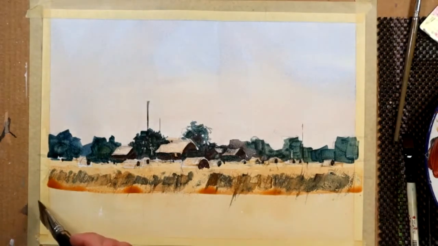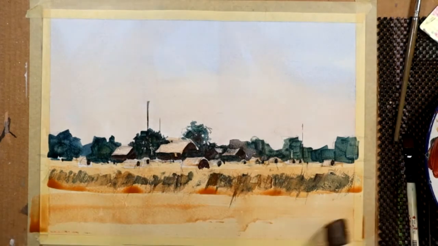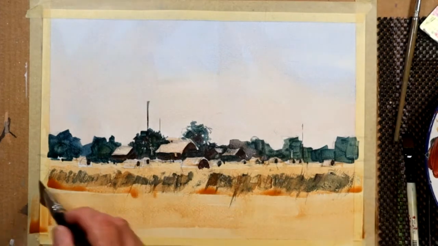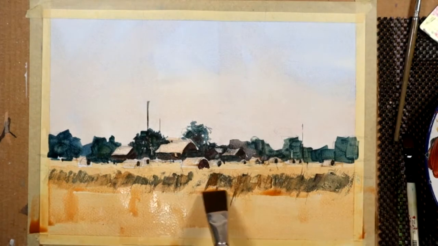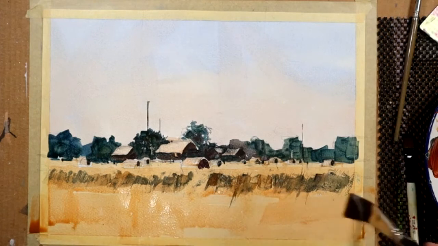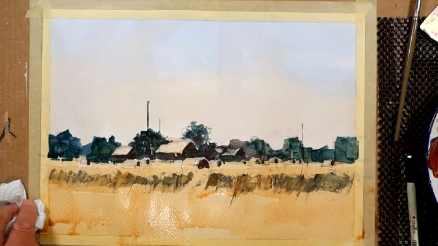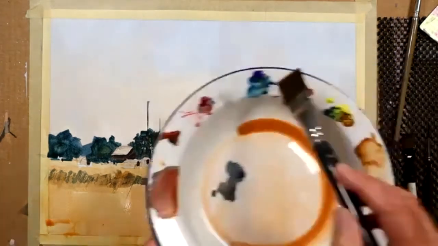Now I'll get down to here. I'm hoping I might leave just a couple of glimmers of the pale initial wash in places, a little buildup of paint in places. There's a bead there, help that down through the foreground. And now what I'll do in here while it's still wet, this is very much like watercolor. I'll pick up a little bit of the ultramarine blue, just a small amount of ultramarine blue.